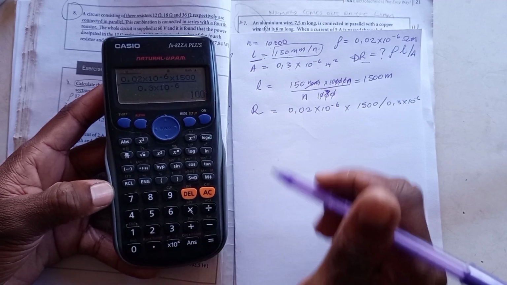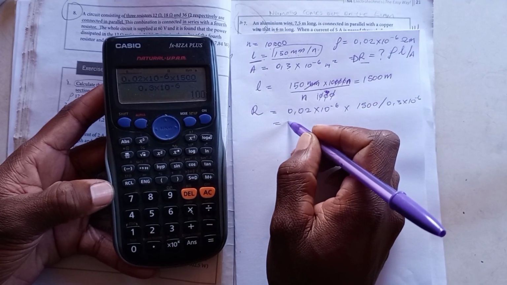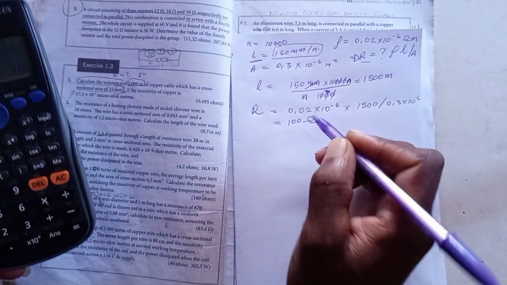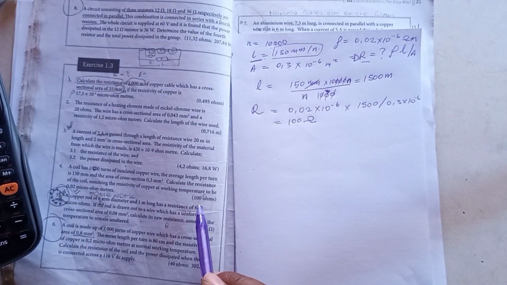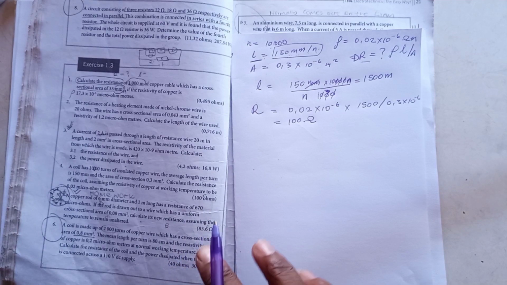This is equal to, so R is 100 ohms. Is that what they got here? That's what they got here.